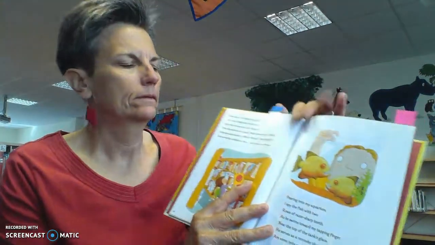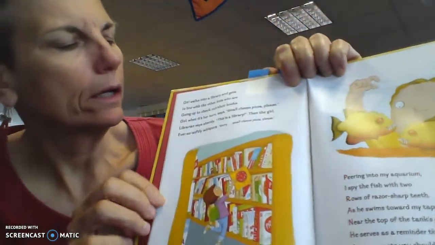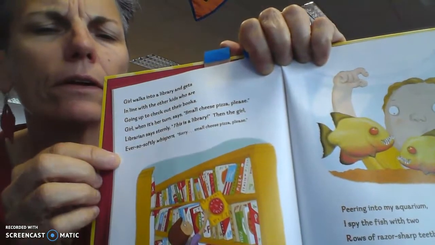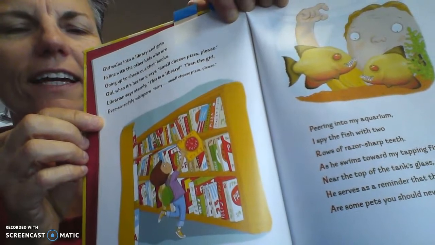Right? Okay. That was about sharks. And then this one is called Giggle. Okay. And look at that picture. This one's funny. I'm just going to read it. It's hard to hold up like that.